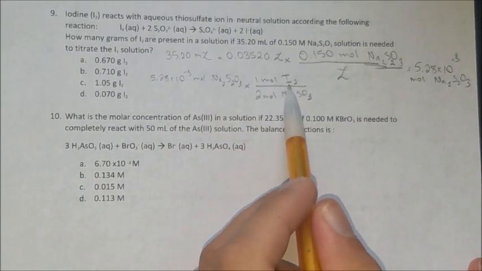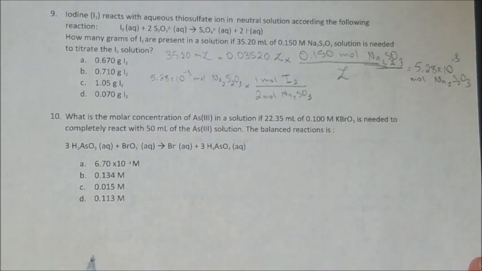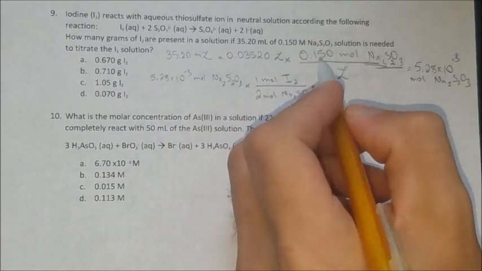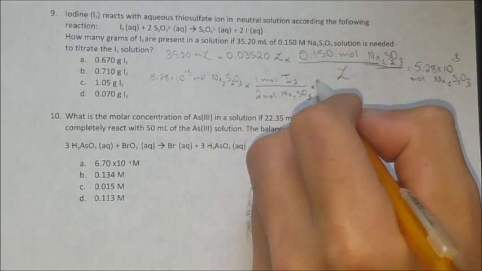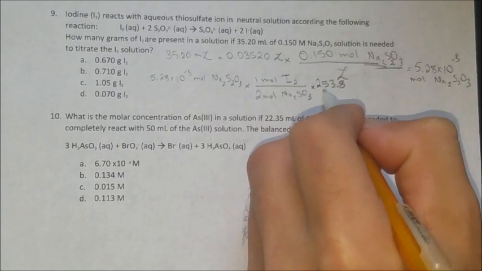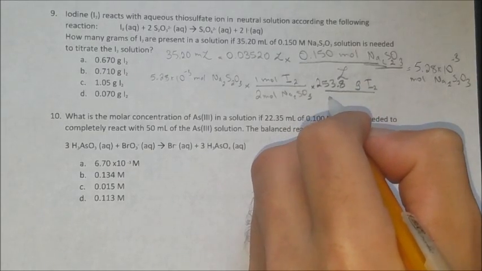Now that we're in moles of iodine, we can simply convert into grams of iodine using the molar mass of I2. From the periodic table, that would be 253.8 grams of I2 per mole.